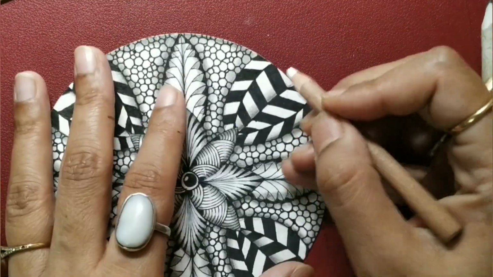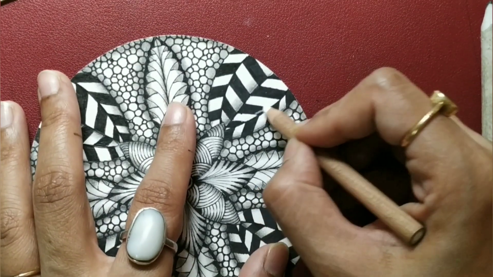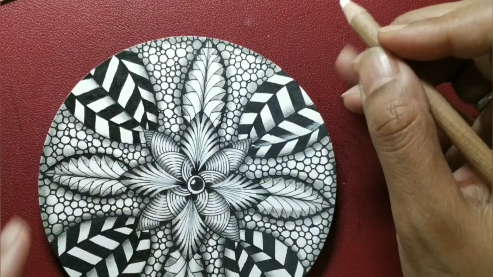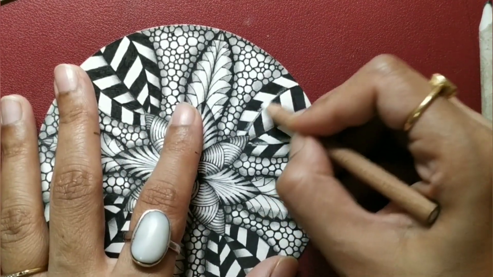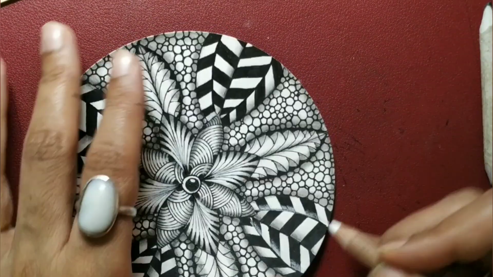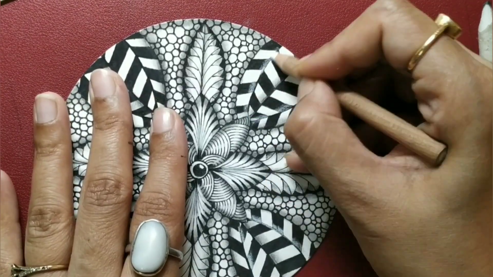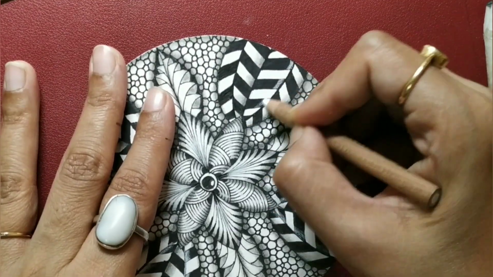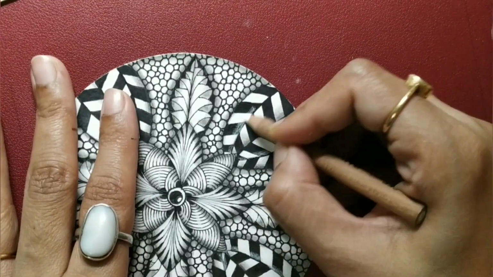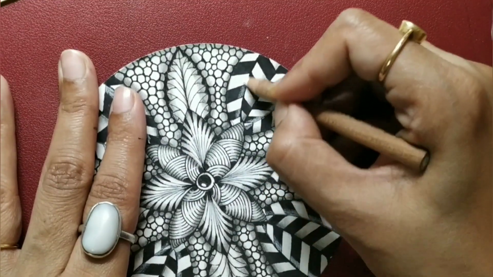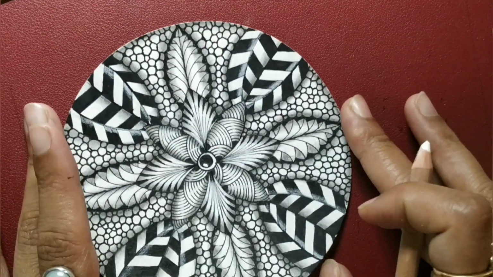Yeah, then on the jongle where you have not shaded, just add a line, so it will look like a fold. And the last one, right?